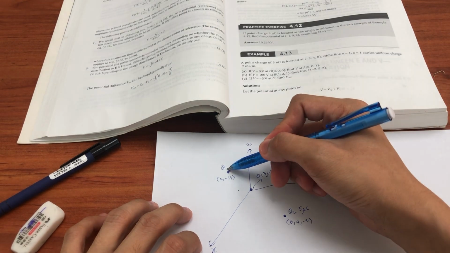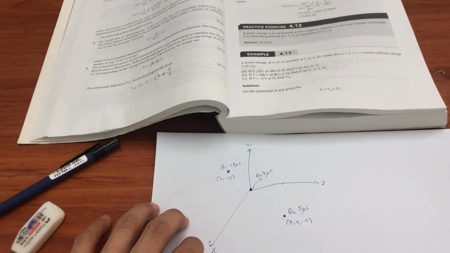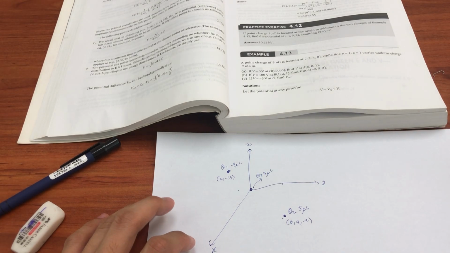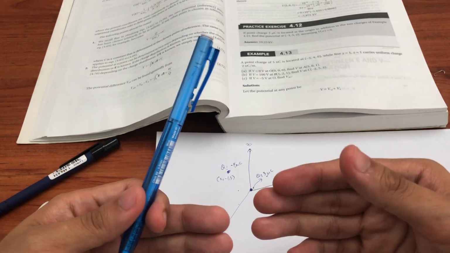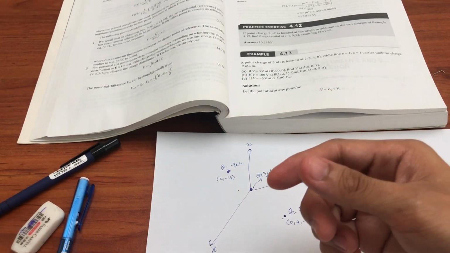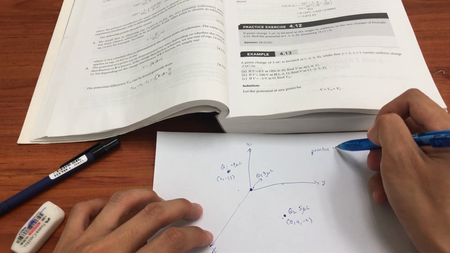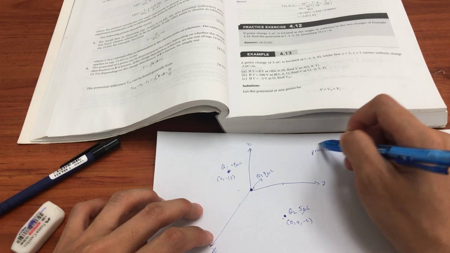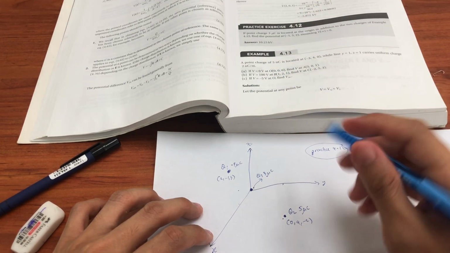So we have settled this one and this one in example 4.12. However, now we need to use some information from example 4.12 to solve practice 4.12.